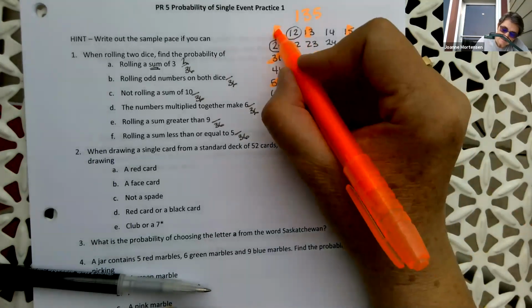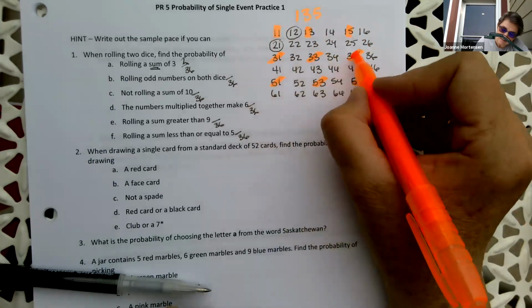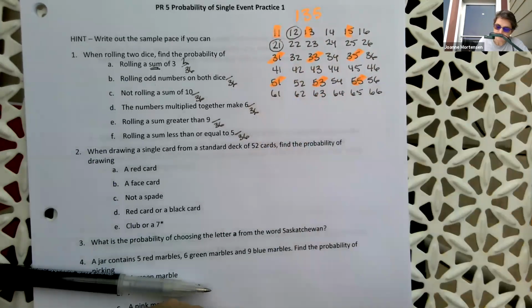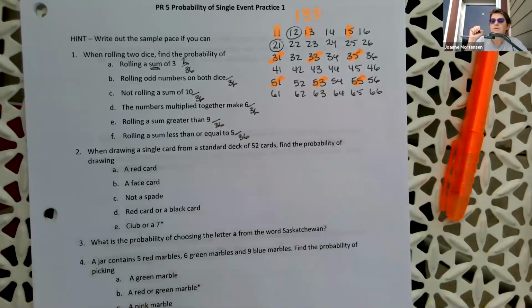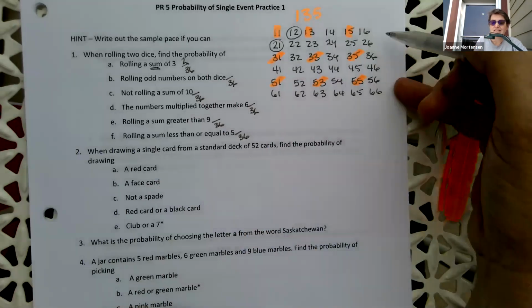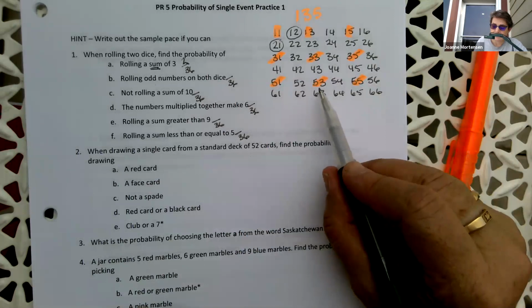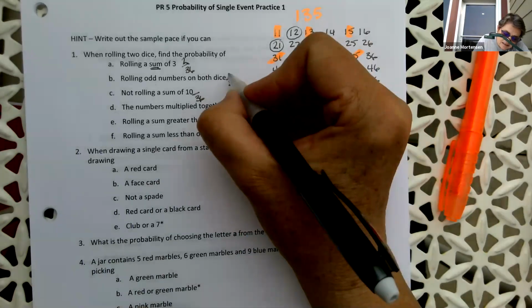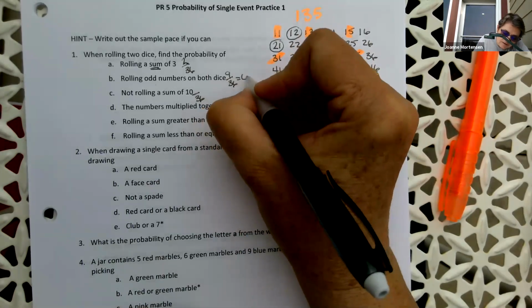And 1, 2, 3, 4, 5, 6, 7, 8, 9. There we go. But what I just told you about half and half giving you a quarter, you don't really need to know that because, ta-da, you've got a sample space and all I need to do is highlight the ones where they were both odd. I know that's 0.25.